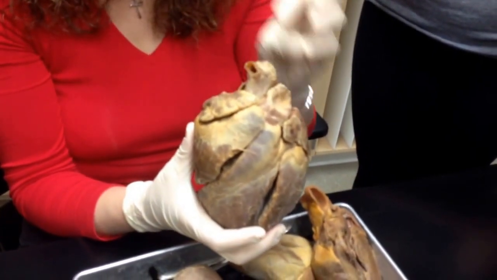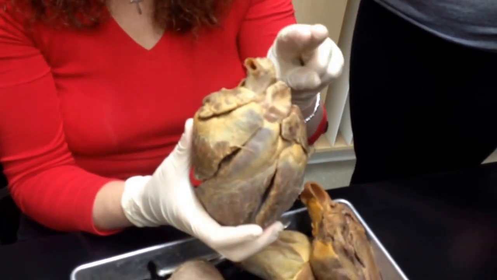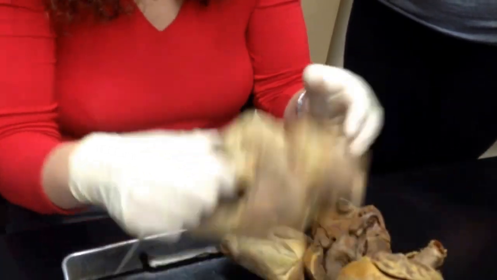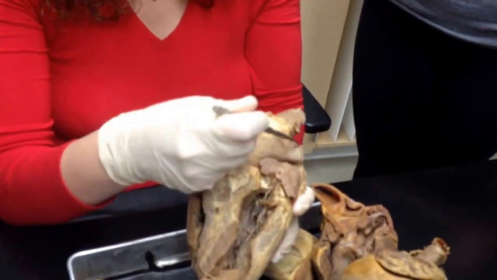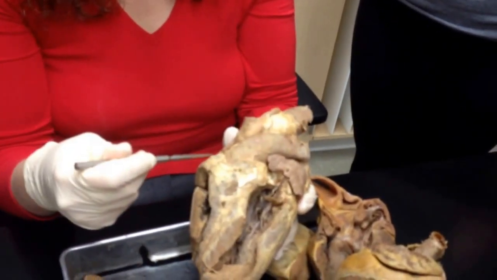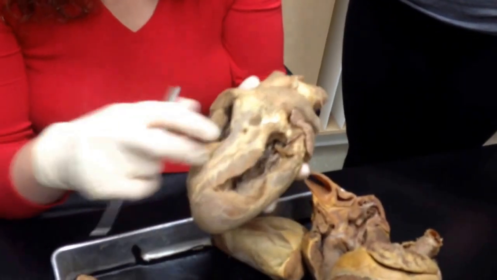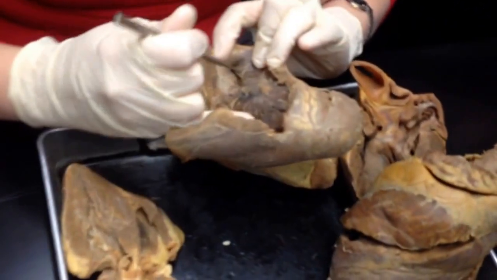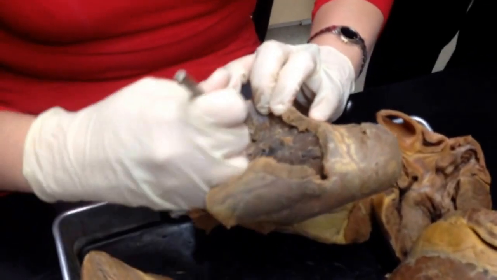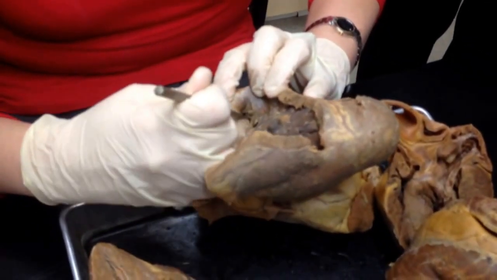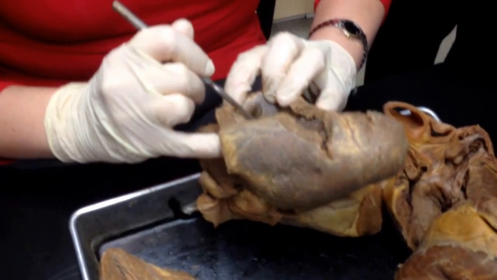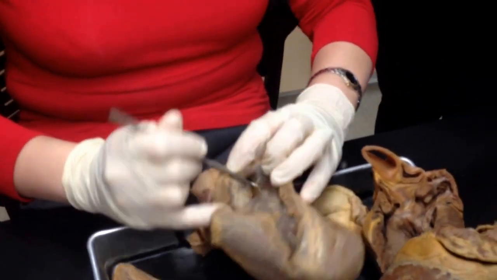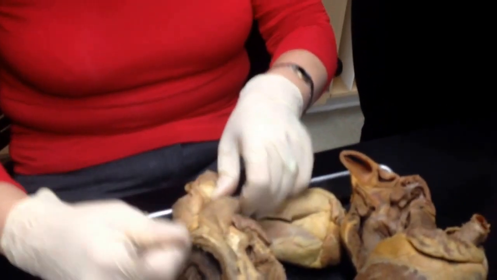Now, valves. We've already covered the tricuspid and the bicuspid, so let's talk about the semilunar ones. Key thing with the semilunar is the base of the pulmonary trunk and the base of the aorta. Here's the pulmonary trunk. If I go to the base of it, those flaps that you see here that I'm pulling on, that is the pulmonary semilunar valve. So at the base of the pulmonary trunk, you find that.